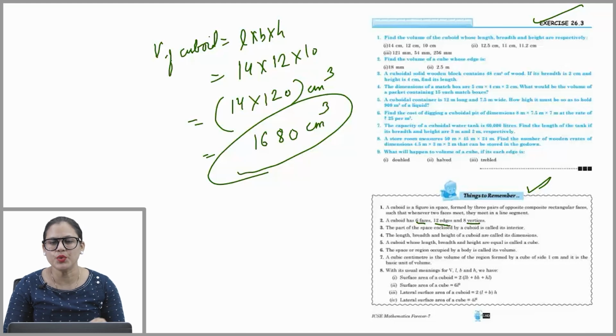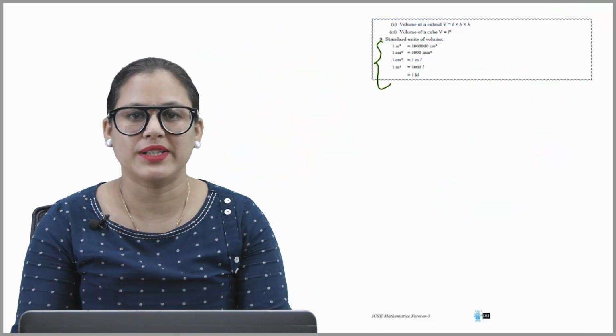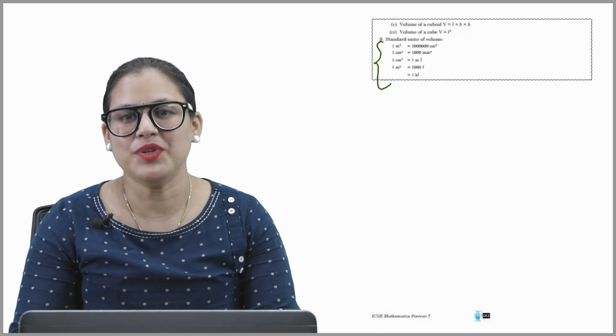6. The space or region occupied by a body is called its volume. 7. A cubic centimeter is the volume of the region formed by a cube of side 1 centimeter and it is the basic unit of volume. 8. With the usual meaning for L, B and H, we have these formulas. Do memorize all these formulas and also the standard units of volume. And now you will practice the remaining questions.